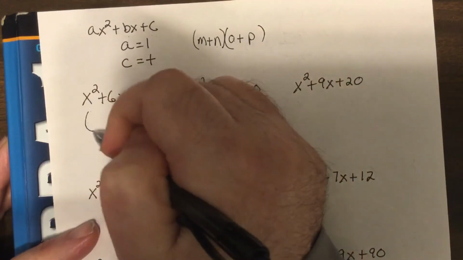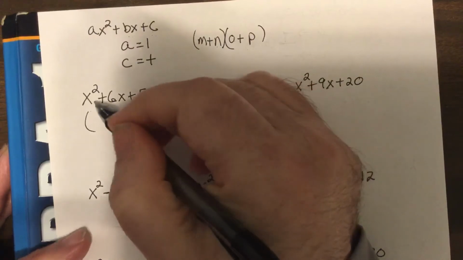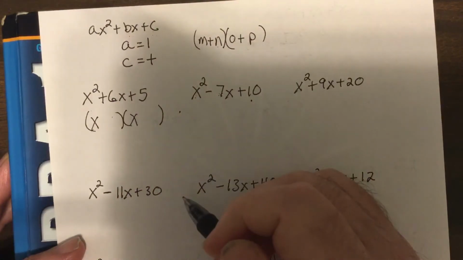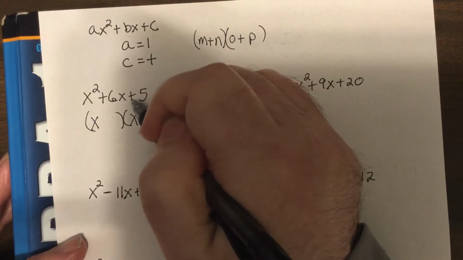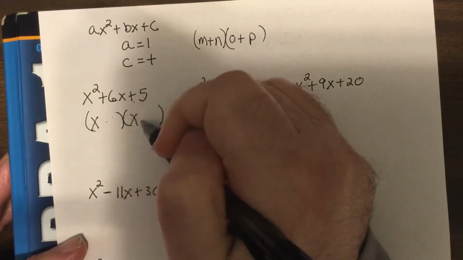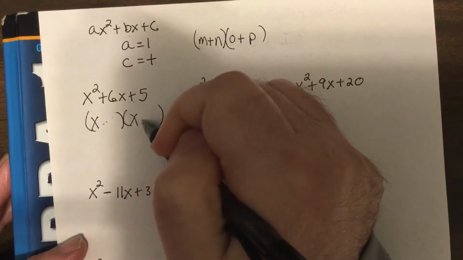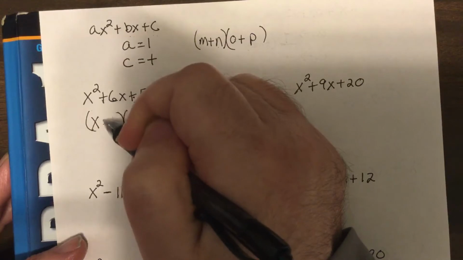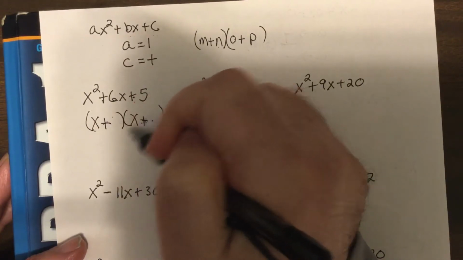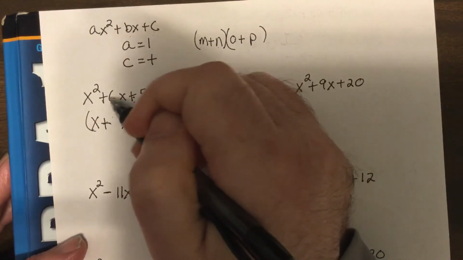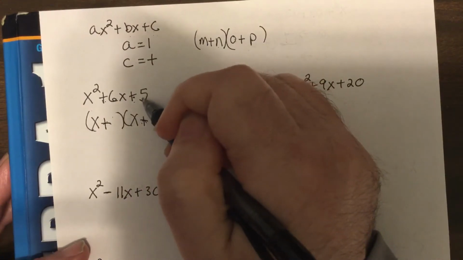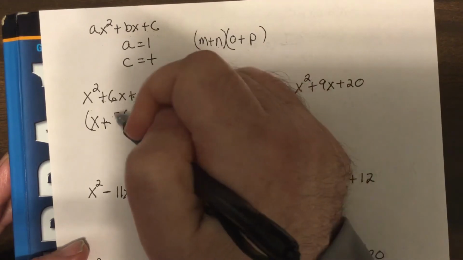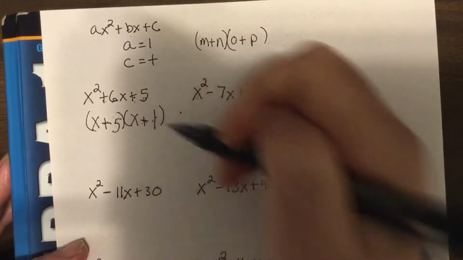So let's start off. X squared plus 6x plus 5. X squared would be 1x and 1x. That should be easy peasy. Then if the last term's plus, both of these signs have to be the same, because the only way you can go this times this to get this, and this is positive, is if they're the same. So they have to be the same as the middle, because we add the inner and outer to get the middle. So what are the factors of 5? What do you multiply to get 5, but you add to get 6? And that'd be 5 and 1.